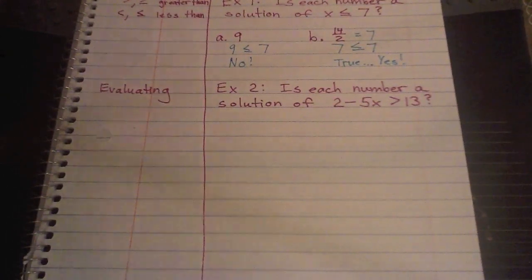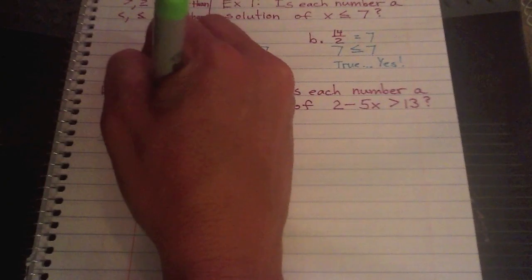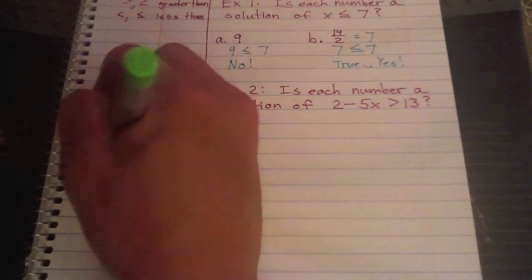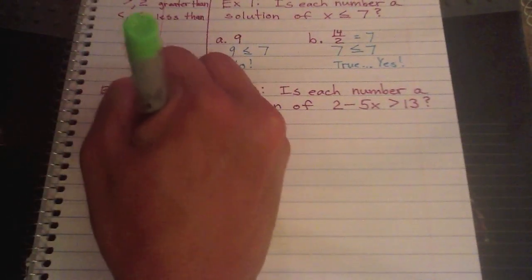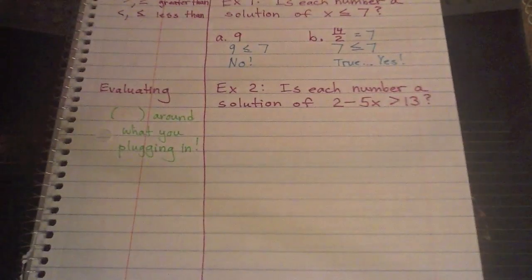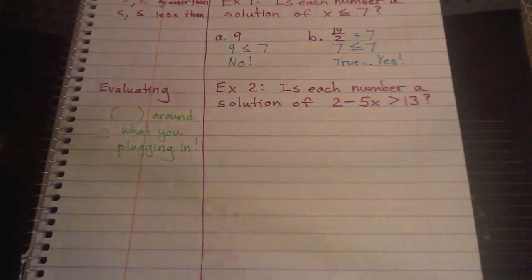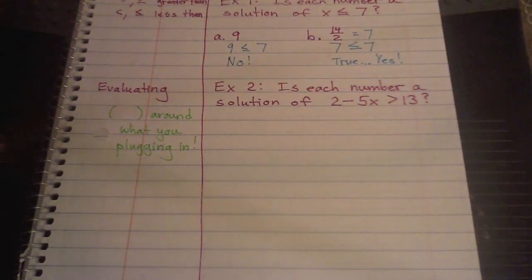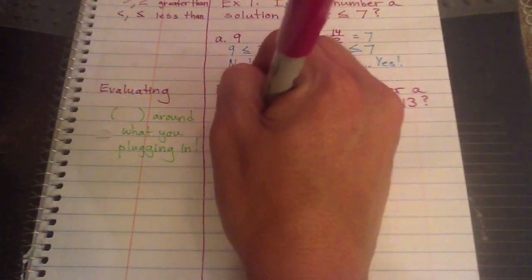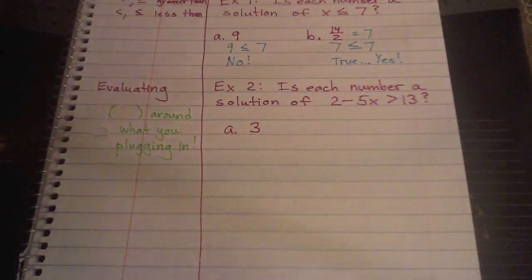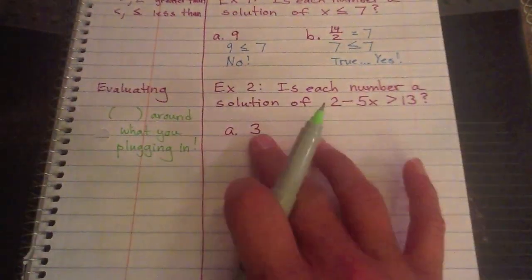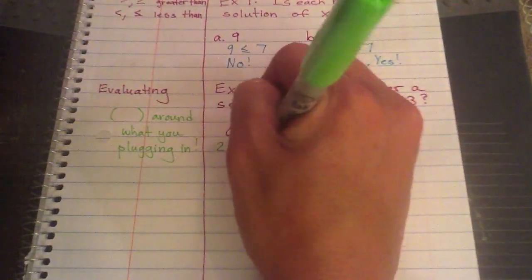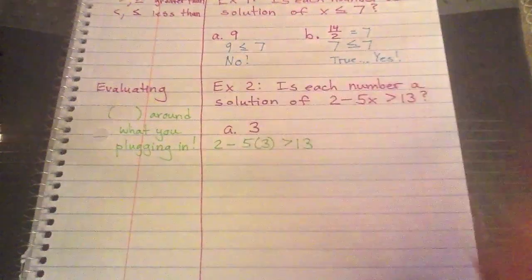So just remember parentheses around what you are plugging in. And then instead of looking for it to balance, you're just looking for it to see if it's true or not. So the first one they give you is 3. So you're just going to write your inequality with a 3 in for x. So 2 subtracting 5 times 3 is greater than 13.